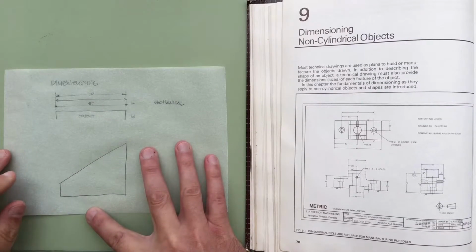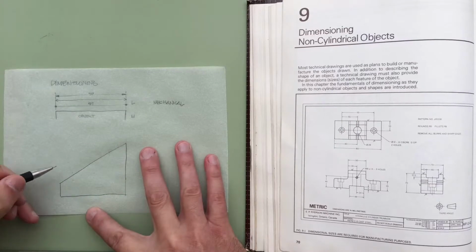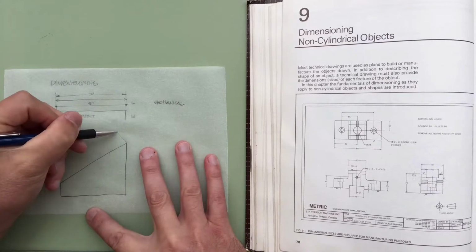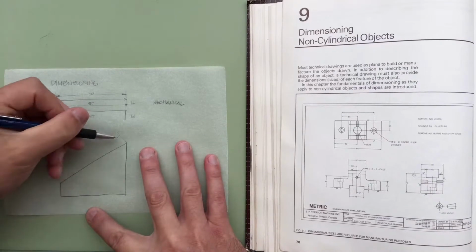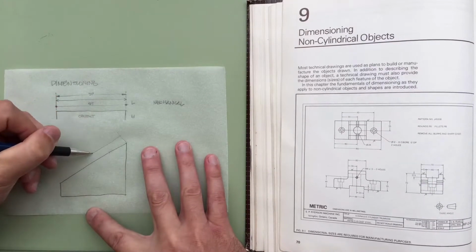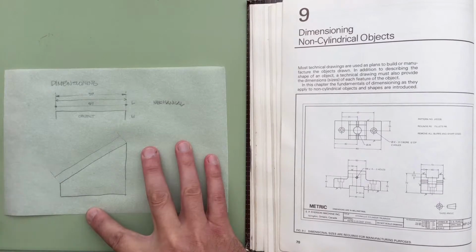For dimensioning something along the angle of an object, we run the witness lines perpendicular from that object. Then our dimension line is parallel to that face, and then we can put in our arrows.